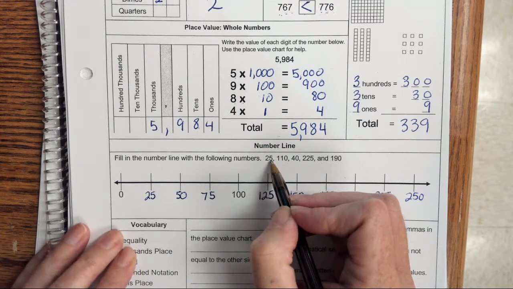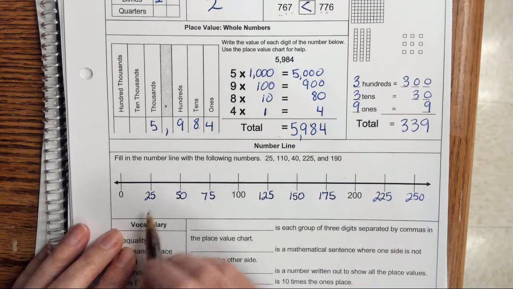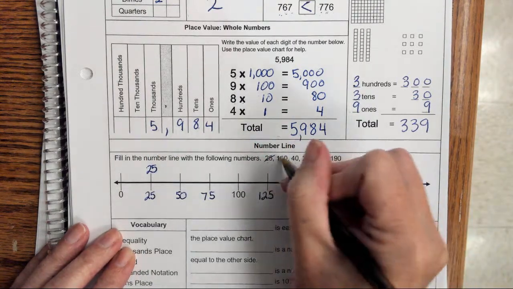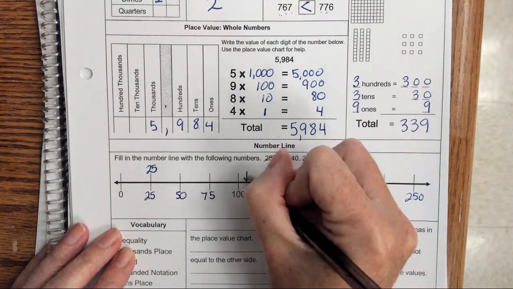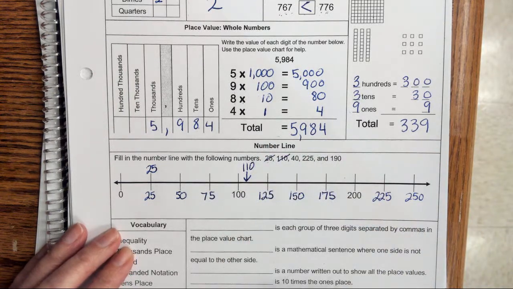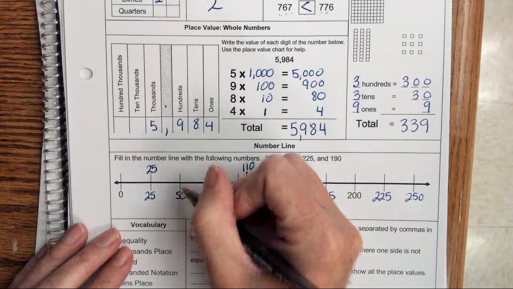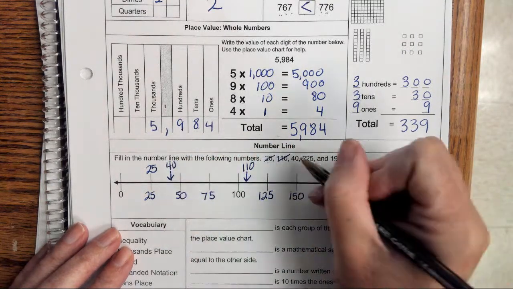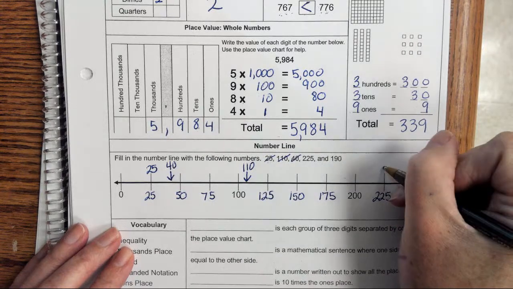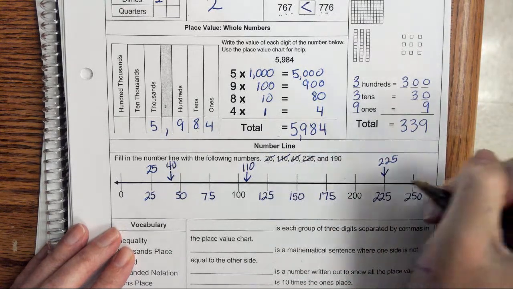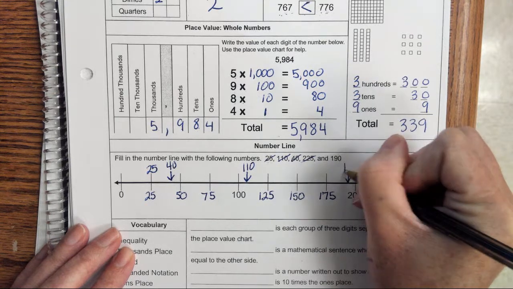25 goes right here. 110 would go right about here, between the 100 and the 125. 40 would be a little bit before the 50. 225 is right here. And 190 comes right here.